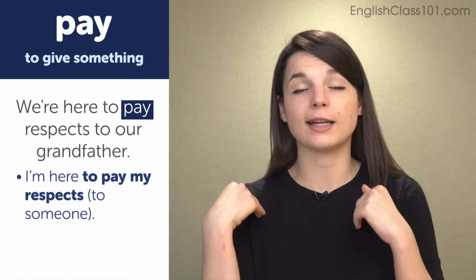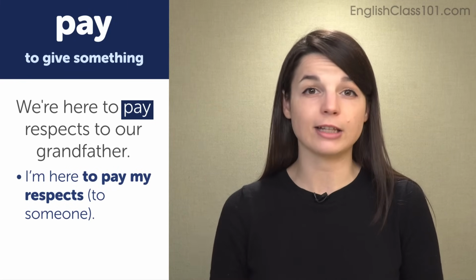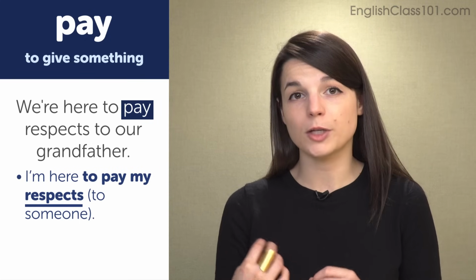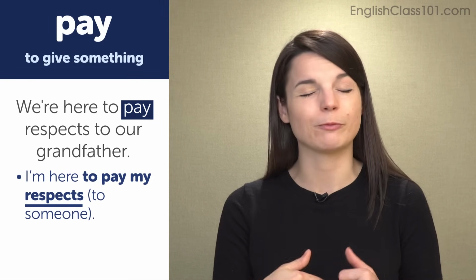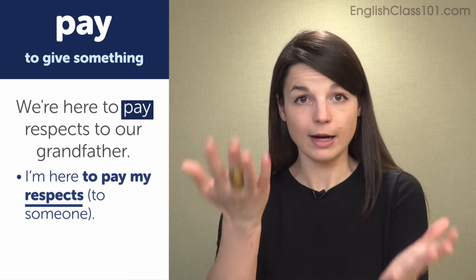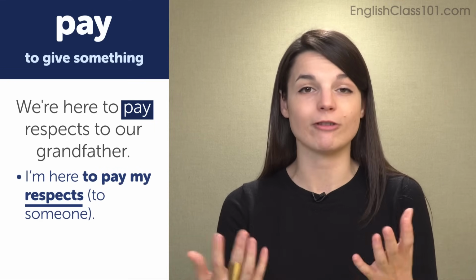So in this case, you are giving your respect. And also, interestingly enough, in this expression, we tend to use the plural respects. Here to pay my respects to someone. So not the singular respect, but respects, meaning there are perhaps many different ways I respect that person. So we use pay respects there, meaning give our respect.